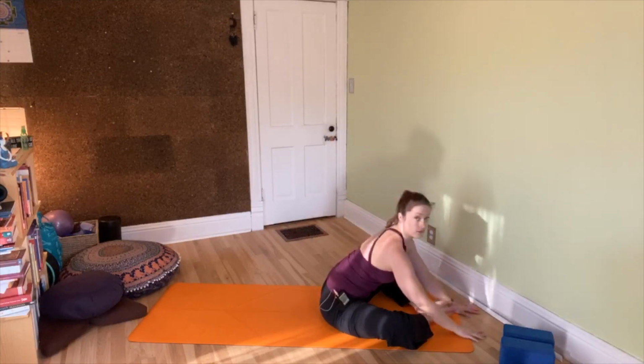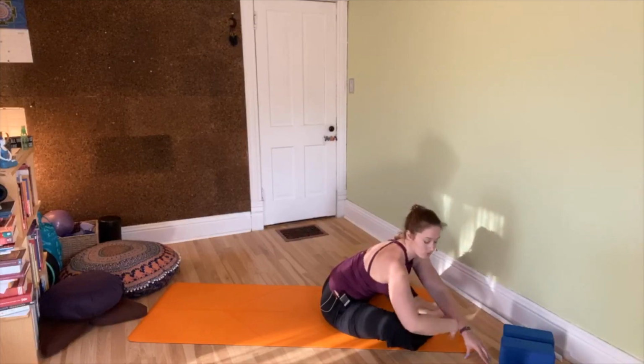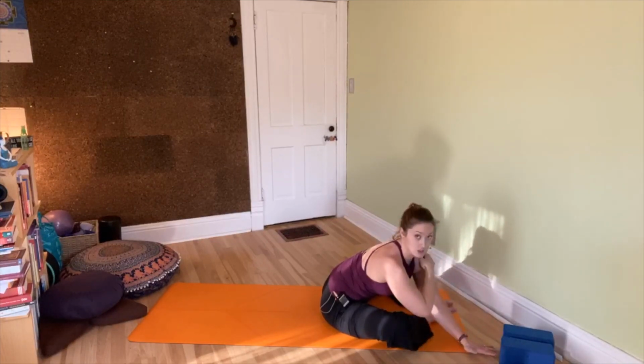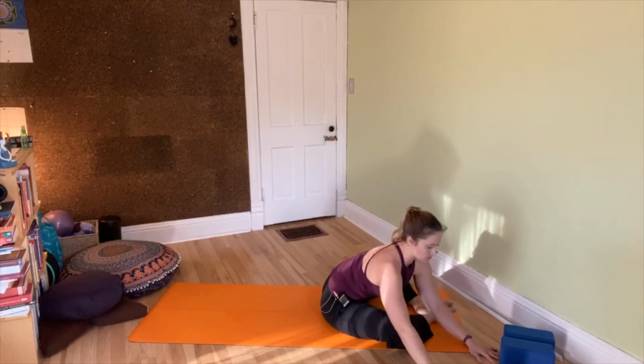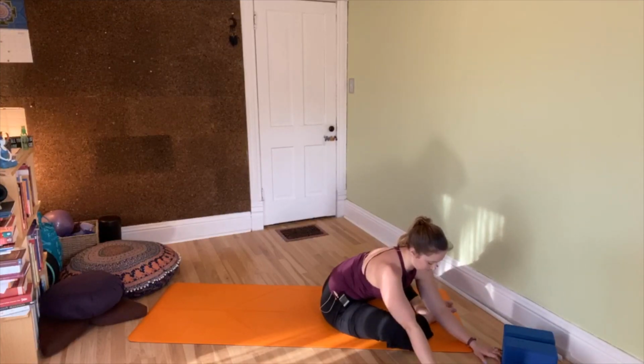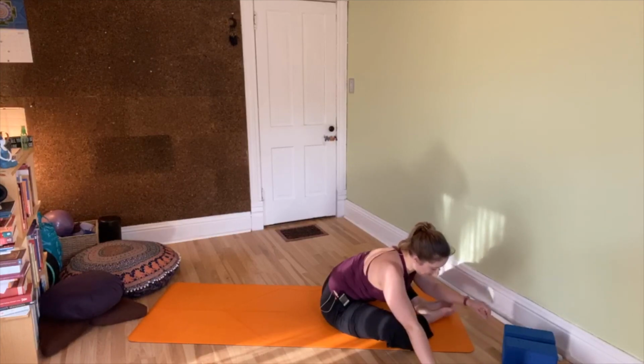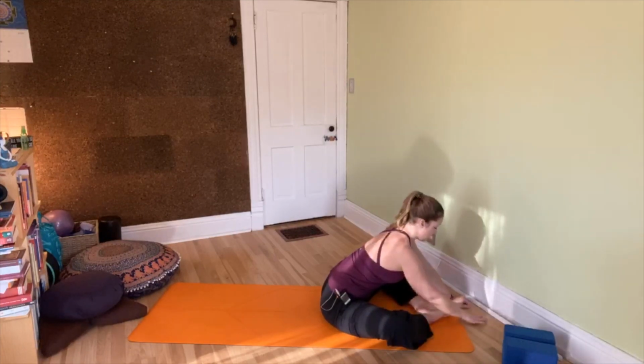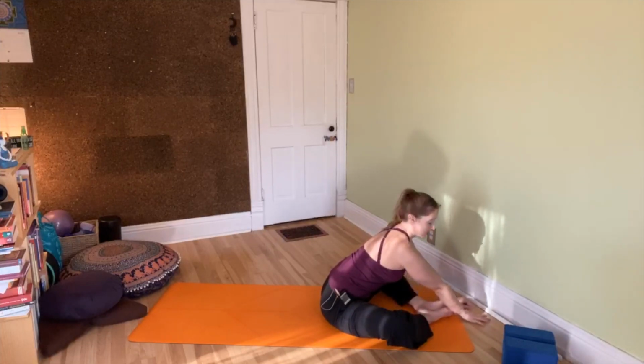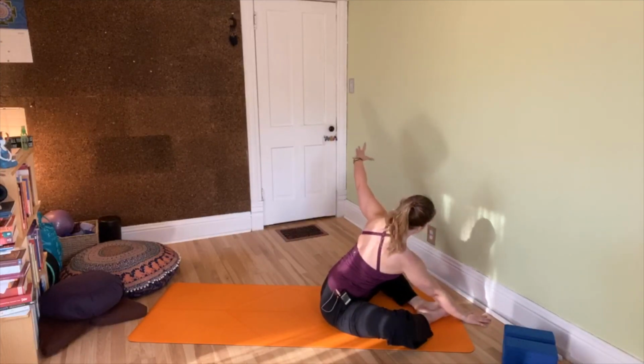Walk the hands over in front of right shin, just inside right knee. Again, feel like left shoulder, left rib cage is moving down toward right calf. Hands back to the center, leaving the right hand in front of the toes or onto the sole of right foot. Inhale, open the left arm behind.